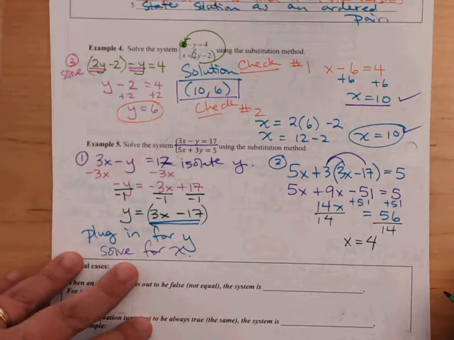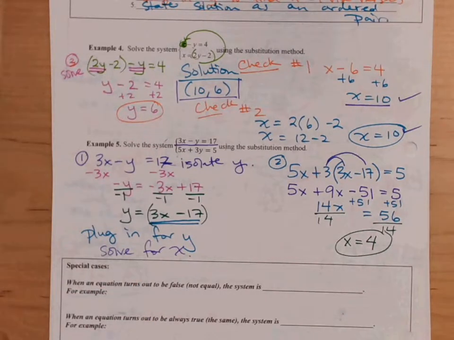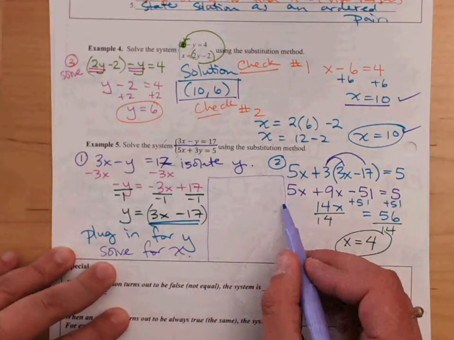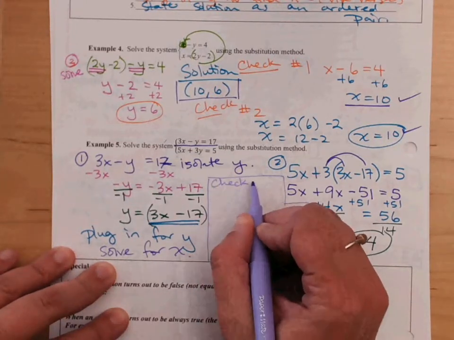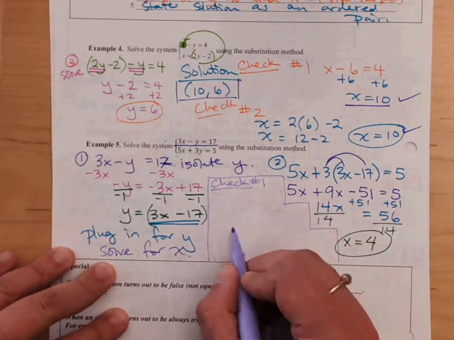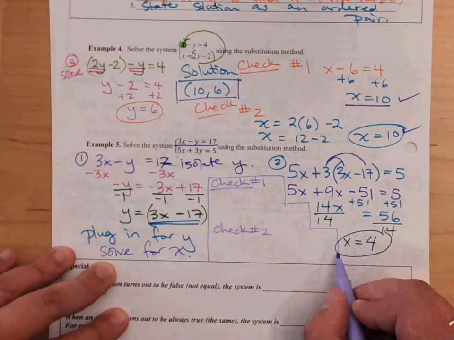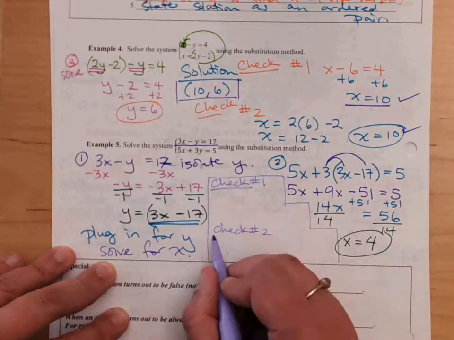You said 4? You tried it on the calculator? X equals 4. Am I done? Did I solve? I'm finished, right? I just walk away? What should I do next? Now that I have x, I have to find y. So I'm going to give myself a little bit more space here. Okay? That's going to count as a check. Check number 1 and check number 2. If I plug in x is 4 and solve for y, I'm going to have my y value.